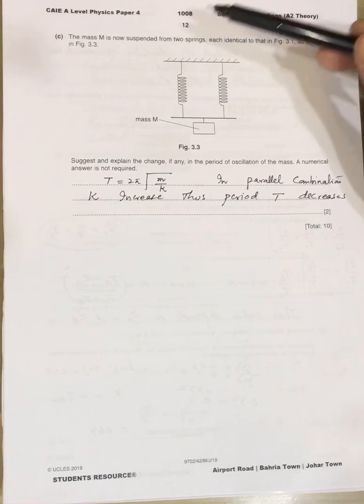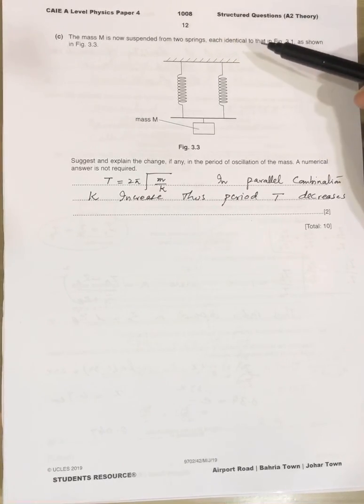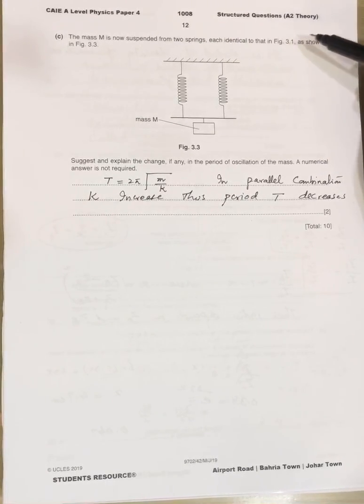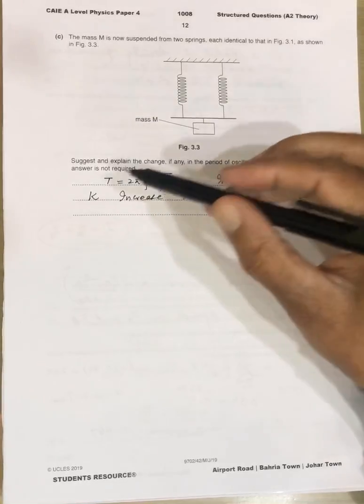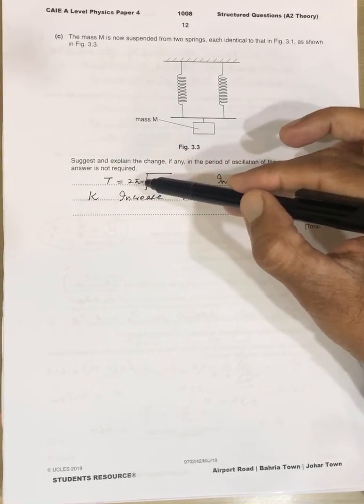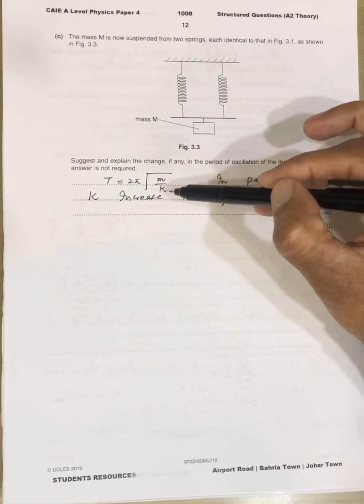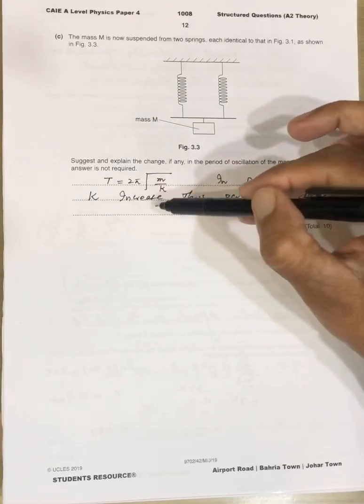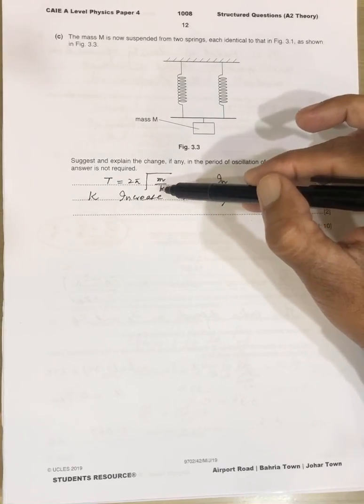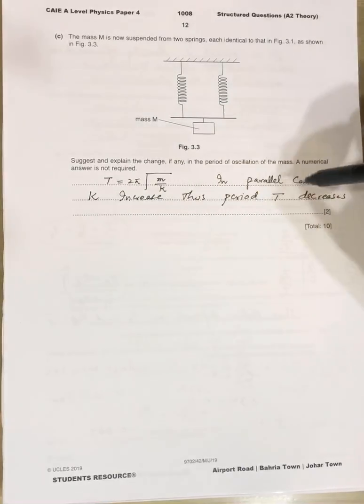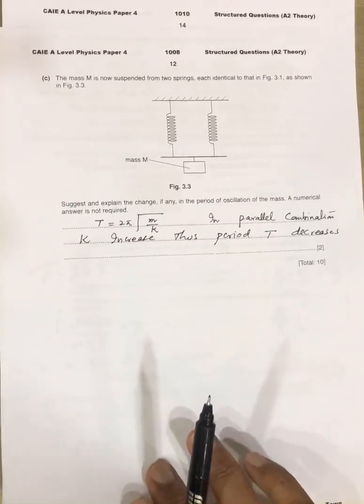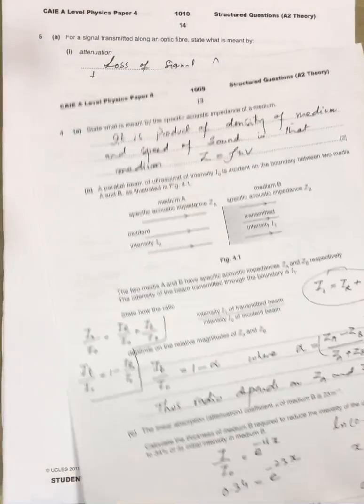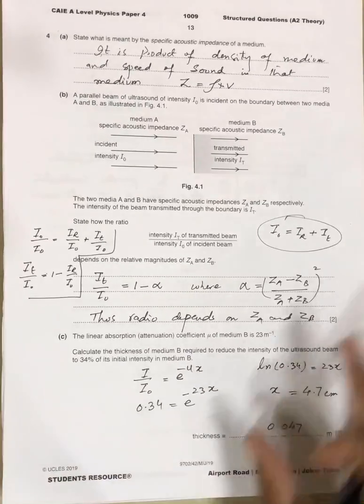The question is, the mass M is now suspended from the two springs, each identical, as shown in the figure. Look, time period is equal to 2 pi under root M over K. And in parallel combination, spring constant increases. So when spring constant increases, time period decreases. This is the answer for this. Now, the next question is question number 4.